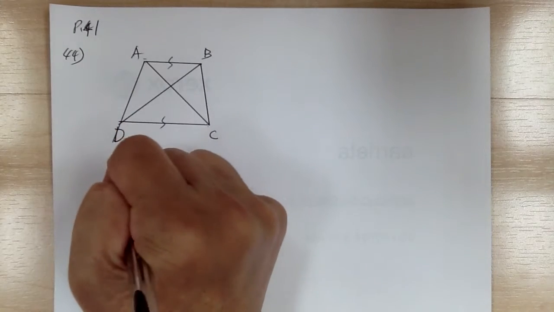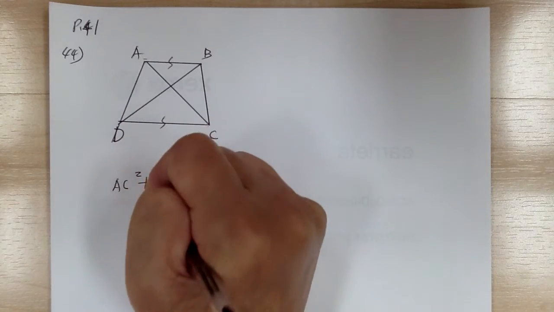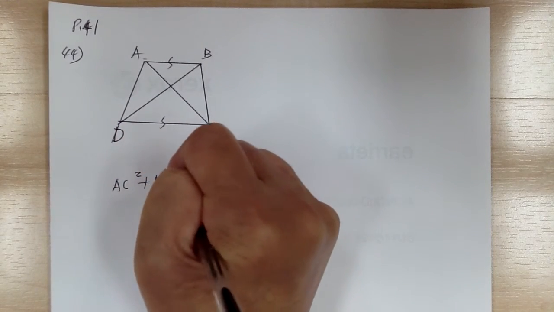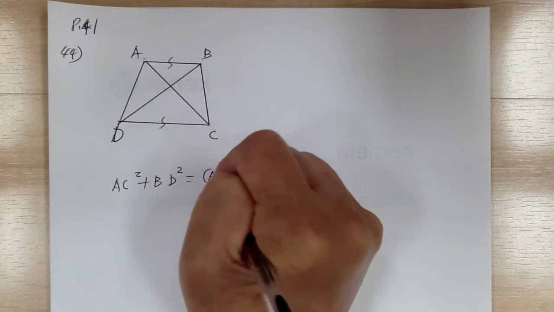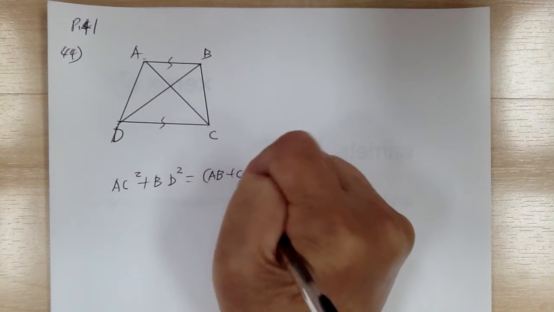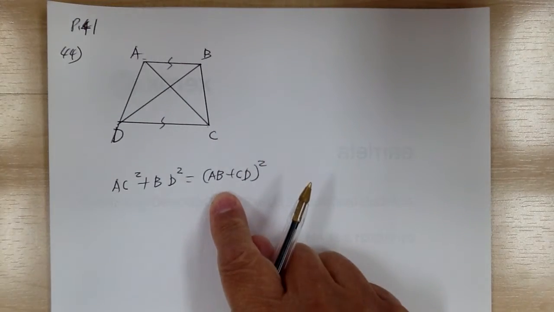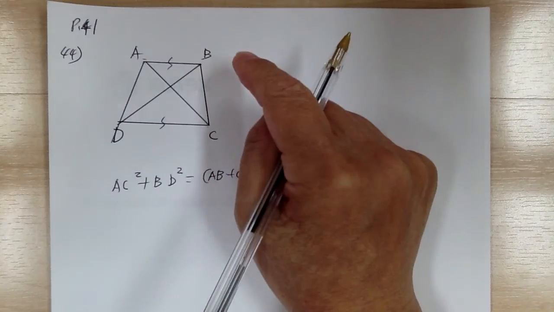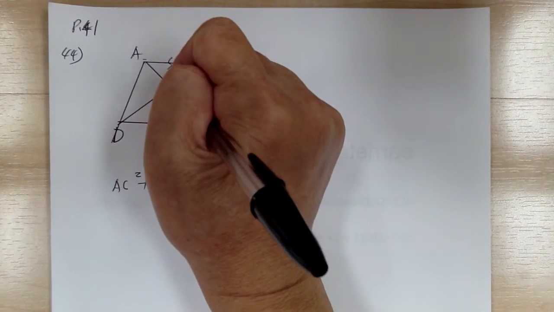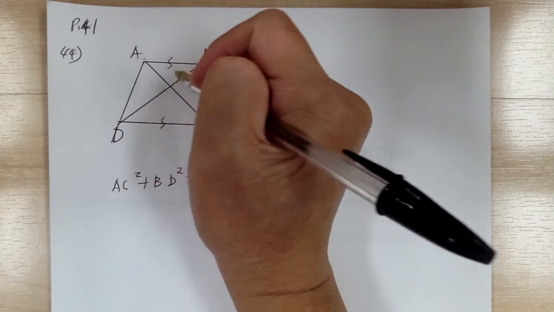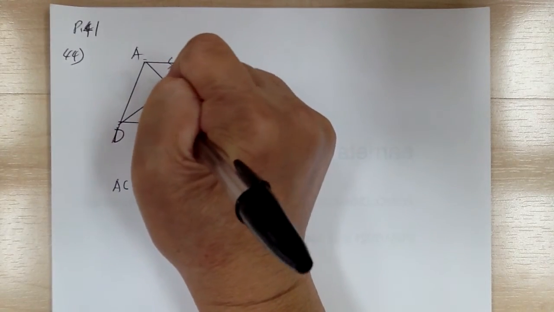So you have AC squared plus BD squared equal to (AB plus CD) squared. Okay, so this is given, and you want to show that ABCD is orthodiagonal. That means you want to prove that this is a right triangle. Okay, let's call this point I.